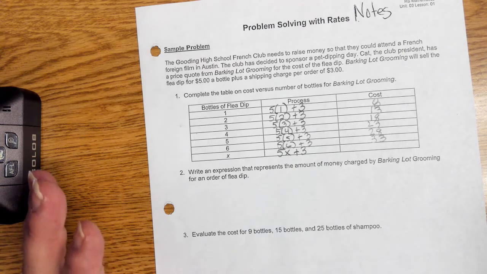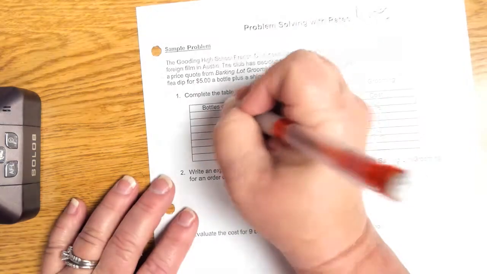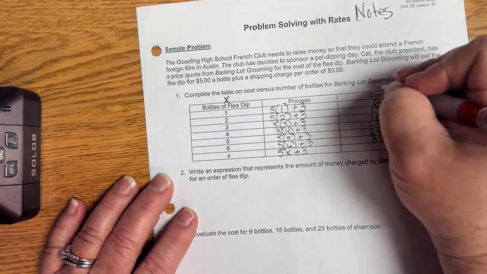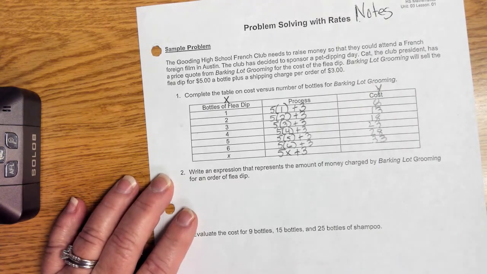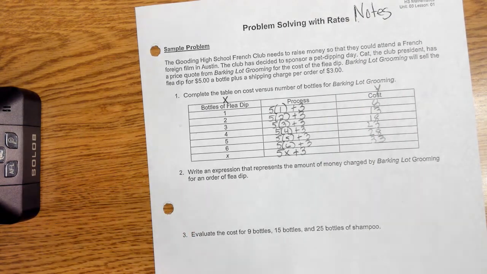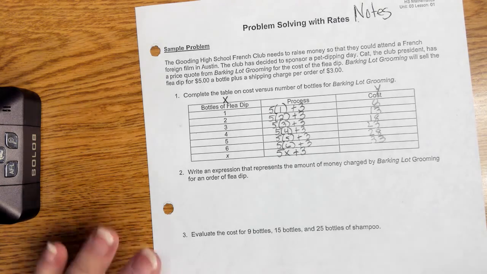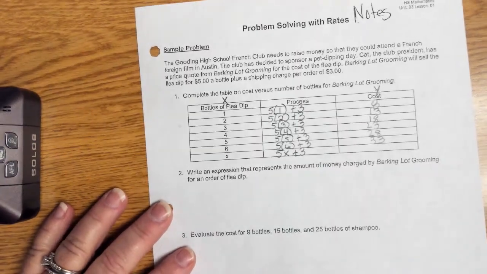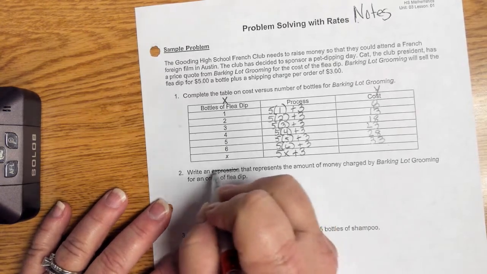No, well, how many bottles specifically. So remember that the left side of your table is always x. The right side is always y. The right side is always a total, or a total cost, or the total sum, or the amount altogether. And that's one way to remember what your y and your x is. x is your variable, obviously.